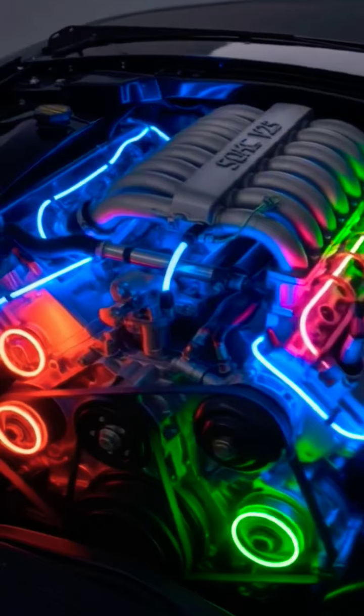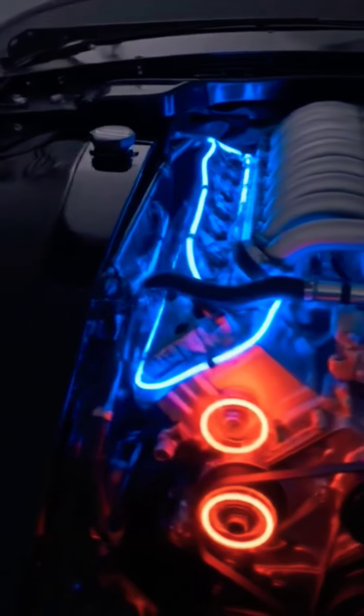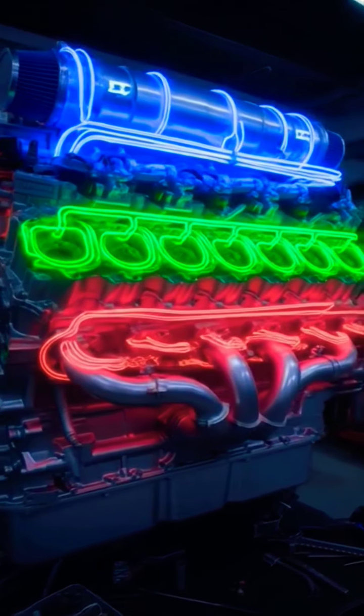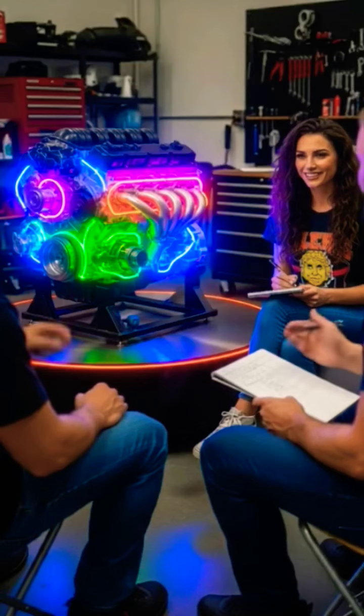So the question everybody has is, for a single overhead cam engine, what is the main difference between it and a dual overhead cam? The single overhead cam has rocker arms and rocker arm shafts, which are not on a dual overhead cam engine. So that is the main difference.